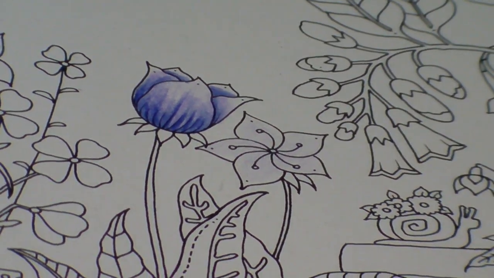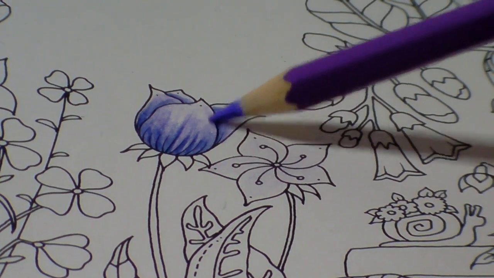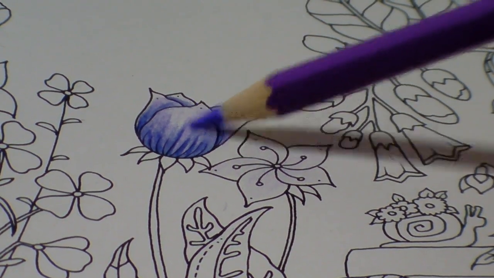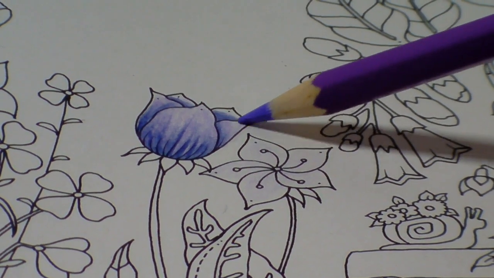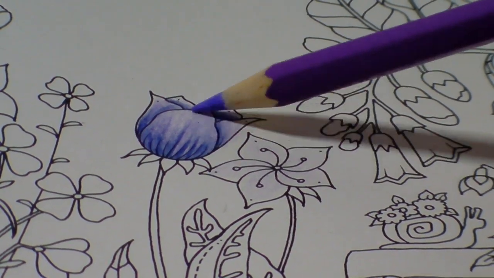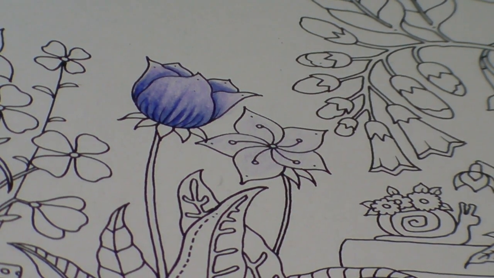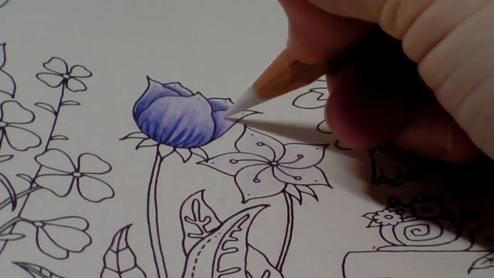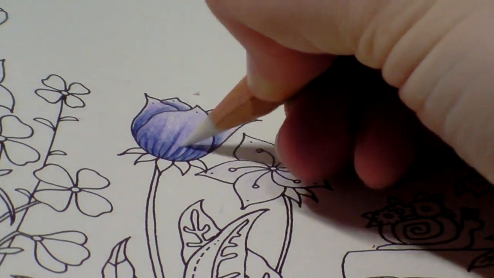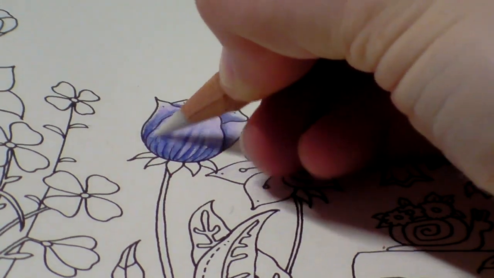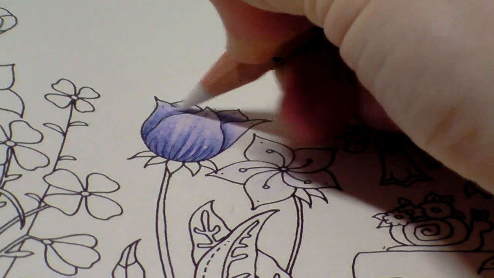And then we can go over the whole thing in the lilac. And then I'm going to use my blender. So that is really the basic thing to doing a simple colour palette for one part of a picture.